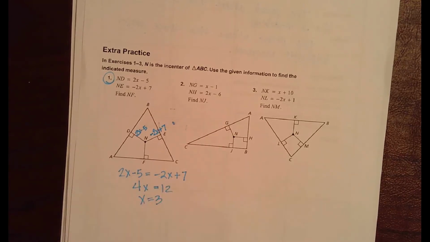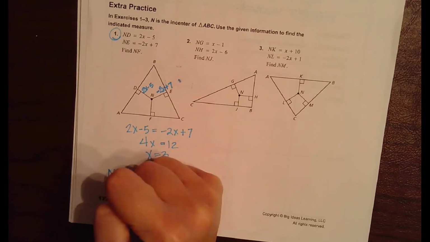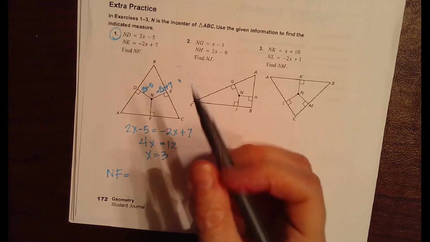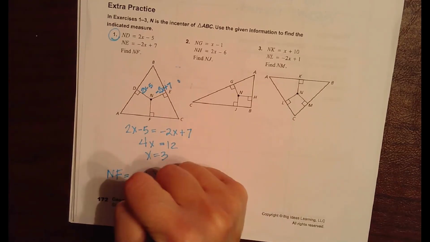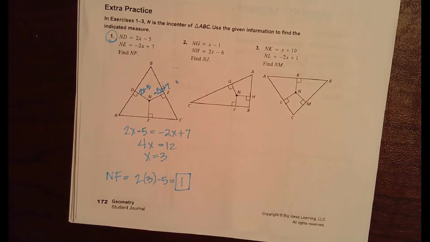All right, let's do the math. All right, we get x to equal 3, but remember our goal is to find NF. So N to F, we have to plug in 3 to one of our equations here. And I get 6 minus 5, which is 1. So that's basically a straightforward way of looking at the incenter or the circumcenter, just recognizing those relationships.